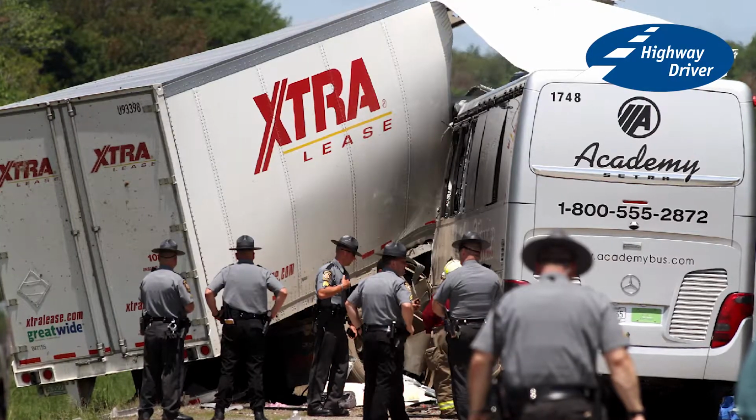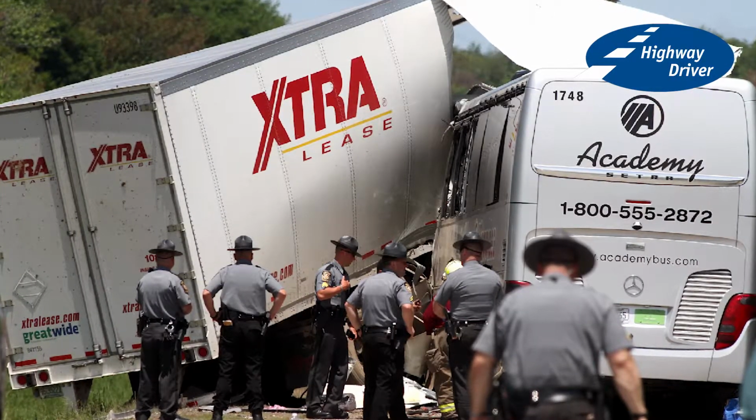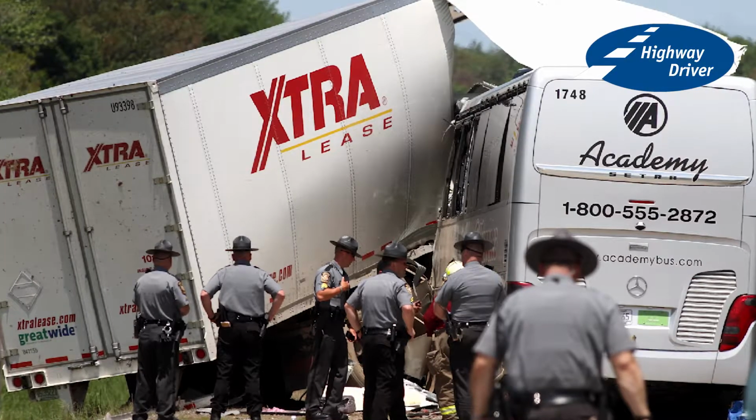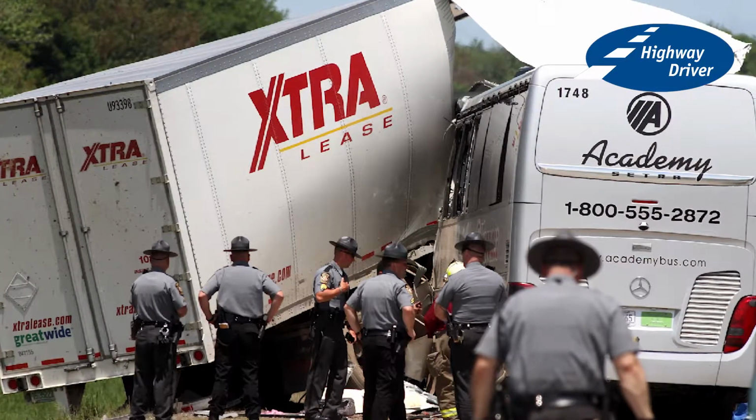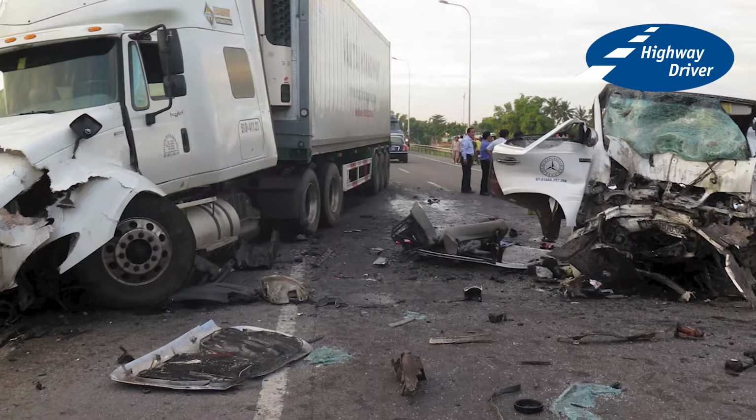Drug and alcohol tests will be required after accidents under the following conditions. If there is a fatality, if the driver is cited and there is bodily injury with immediate medical treatment away from the scene, or if the driver is cited and there is disabling damage to any motor vehicle requiring a tow. Keep in mind that some companies require drug tests after any accident.